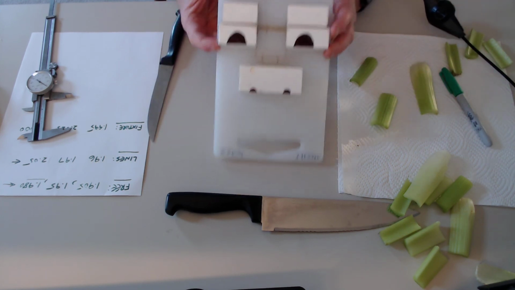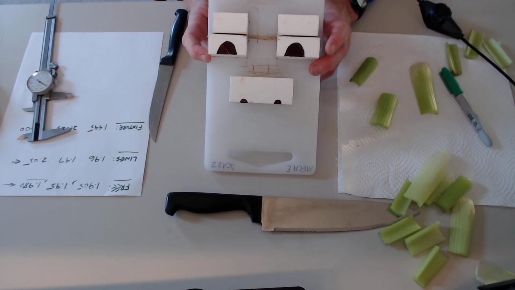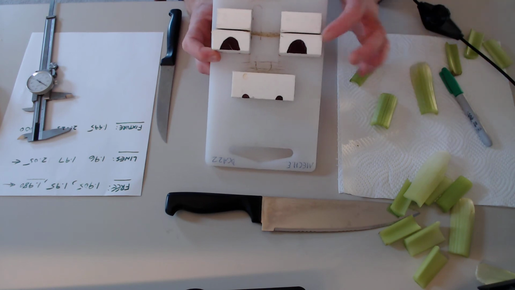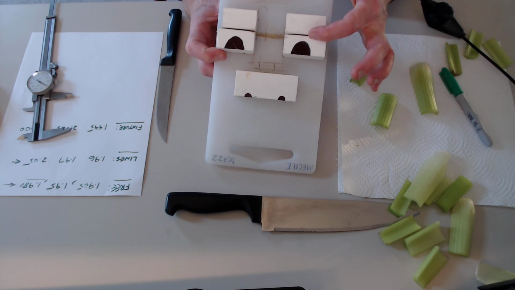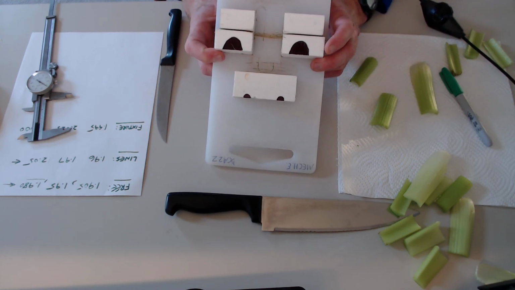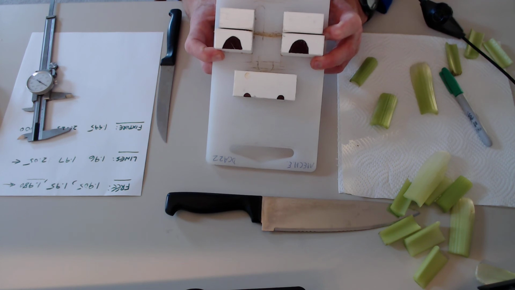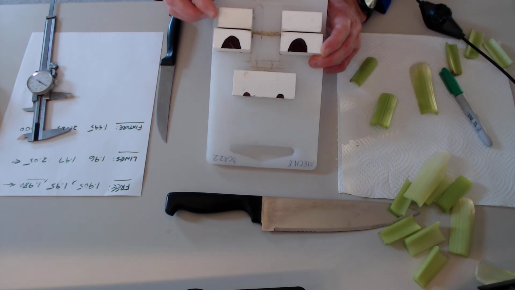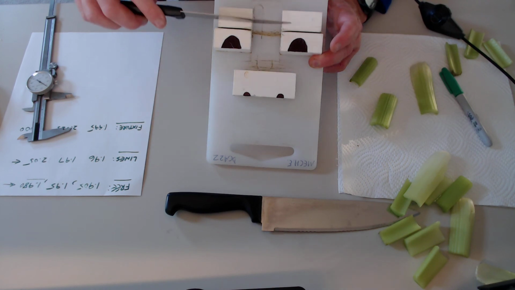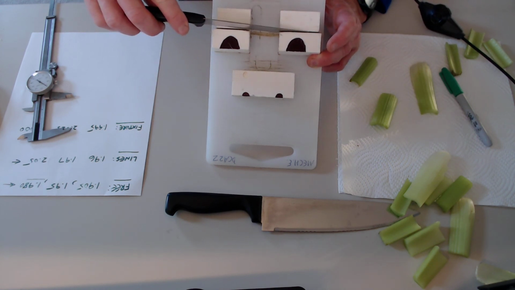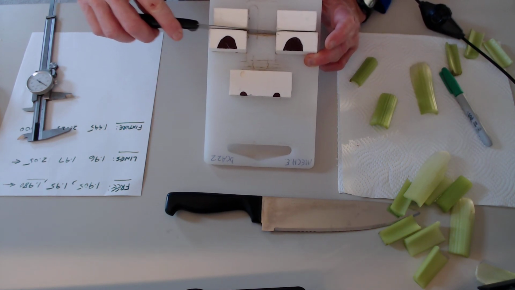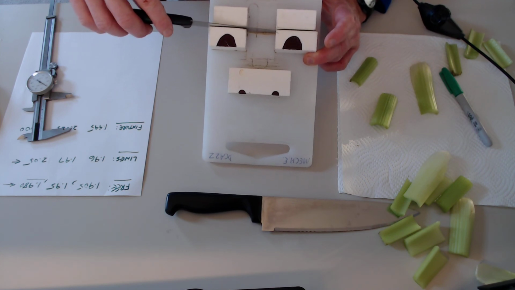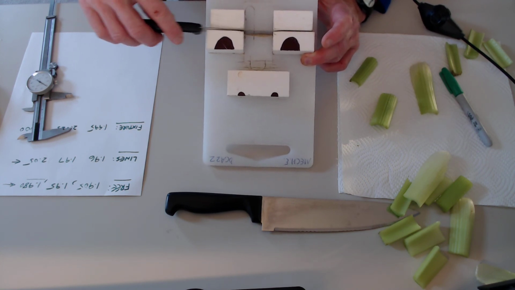Okay, so the same thing applies to this fixture as applied to the lines. I need to make sure that my fixture is accurately set up so that I'm not making incorrect pieces of celery with some systematic error. The other potential for error I have is this gap that I run my knife through. It is a finite gap. I could have some slop. Actually, you can see there's a little bit of wiggle between my knife and that gap. So that is room for error.